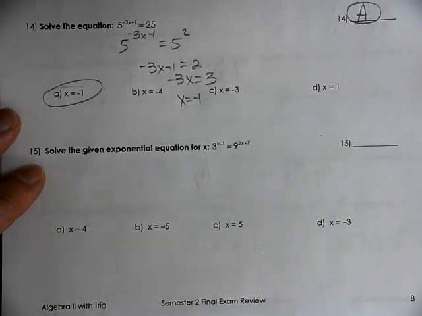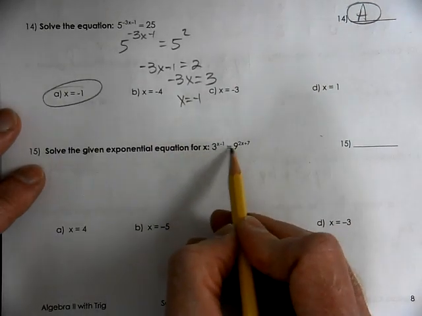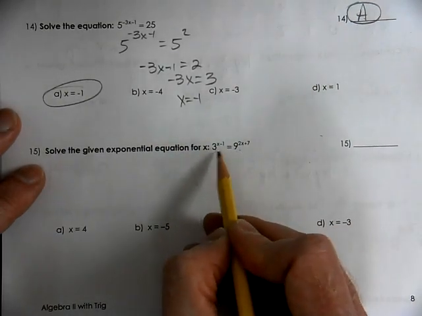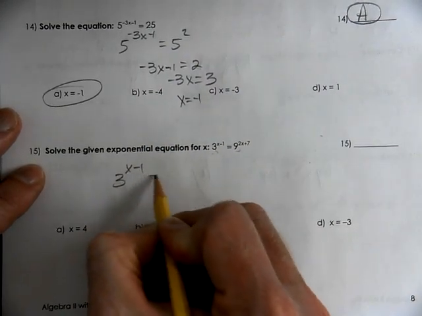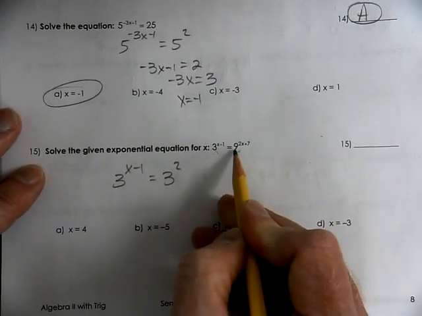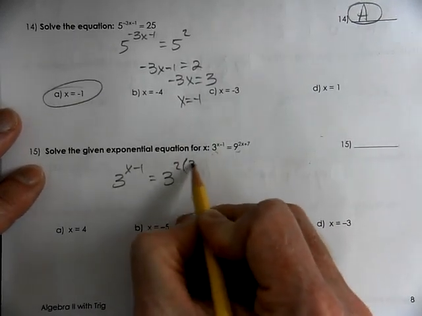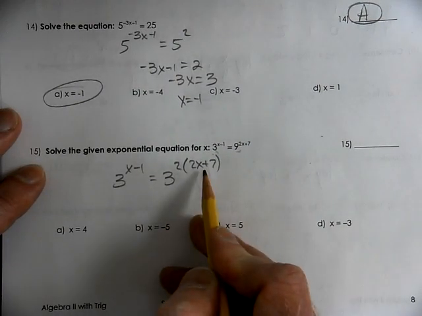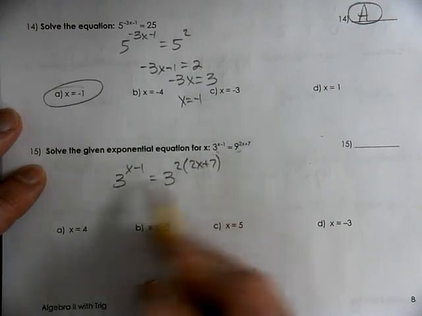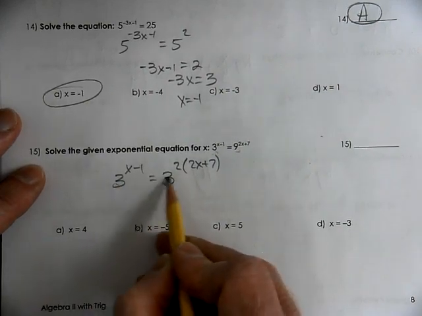Solve the given exponential equation. Can I write my bases to make them look the same? 3 squared is 9. Then I have 2x plus 7. So that's 9 with an exponent of 2x. So it's still the same problem.